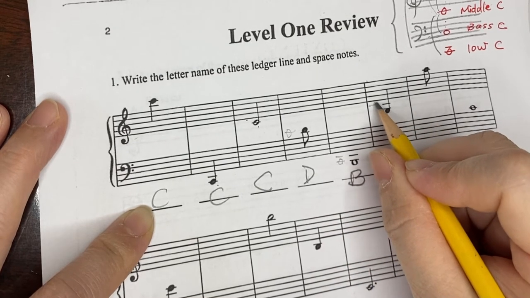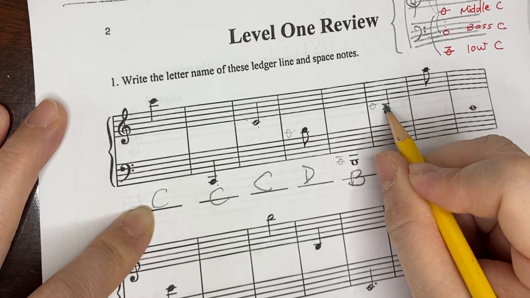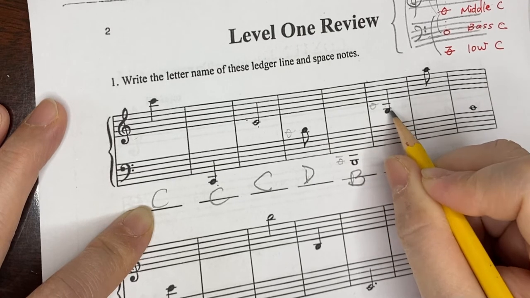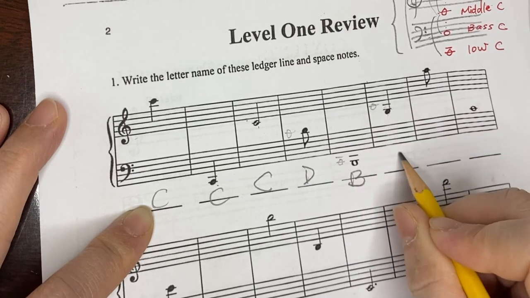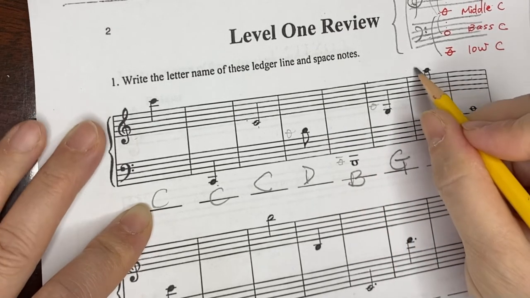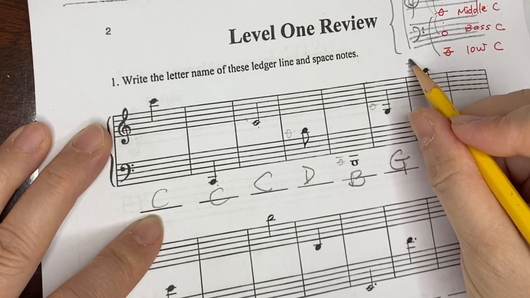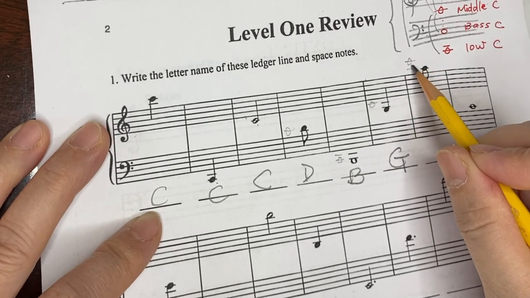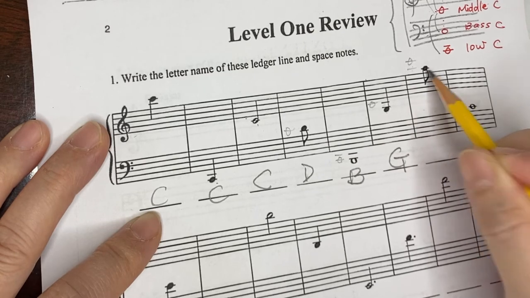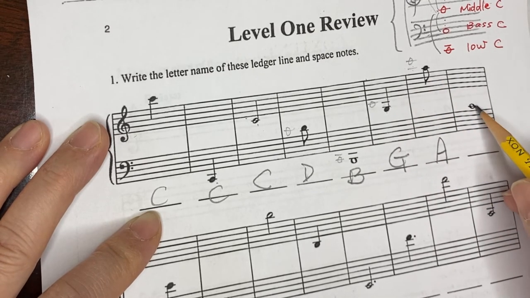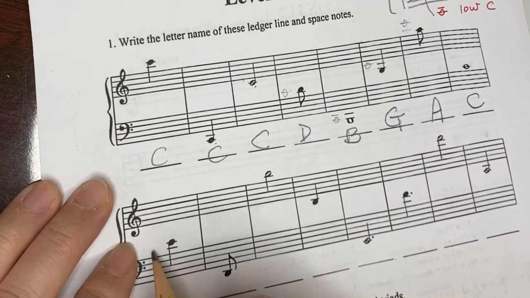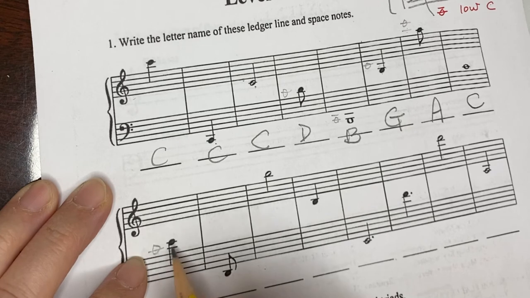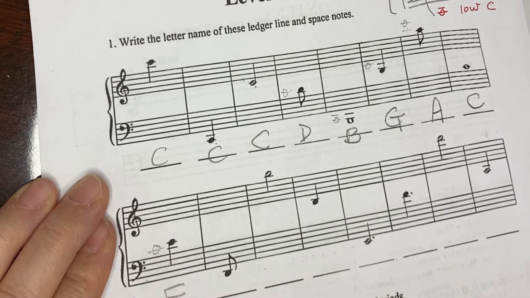This is middle C. Count space down, B, line A, G, C, B, A, G, lower G. This one, 2 ledger lines is C. C down to space is B, down to the line, which is A. This C is exactly the same as this C, middle C. This is middle C, count C, space is D, 1 ledger line is E in bass clef. Good.